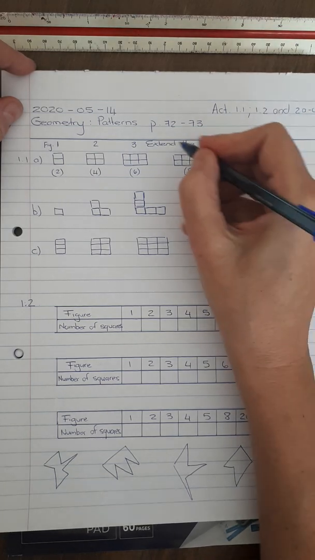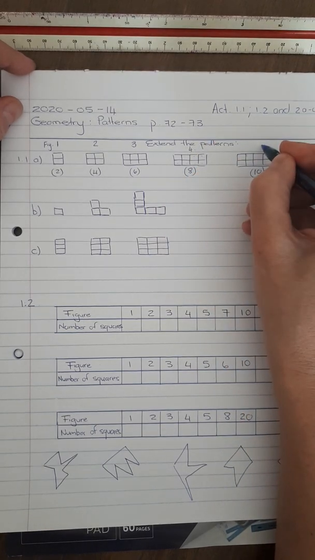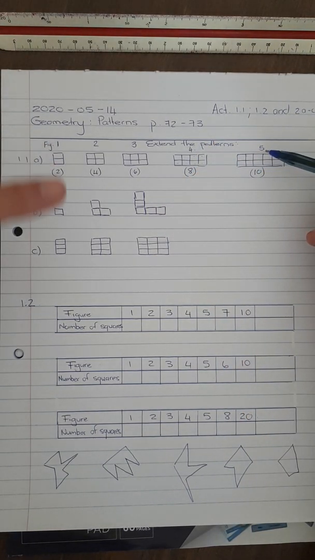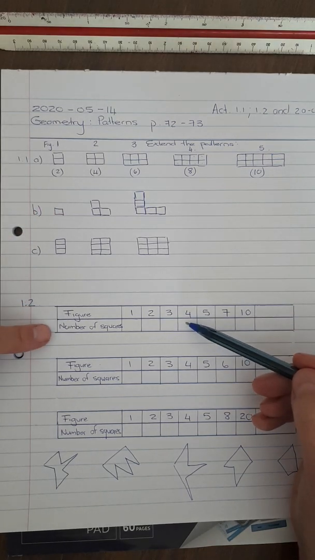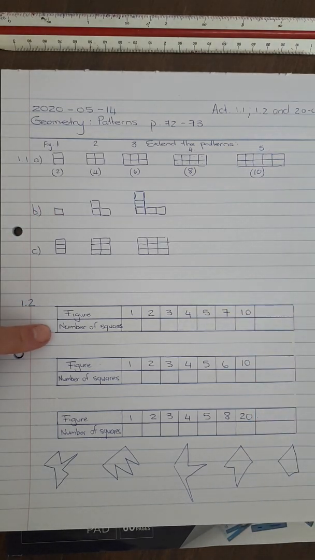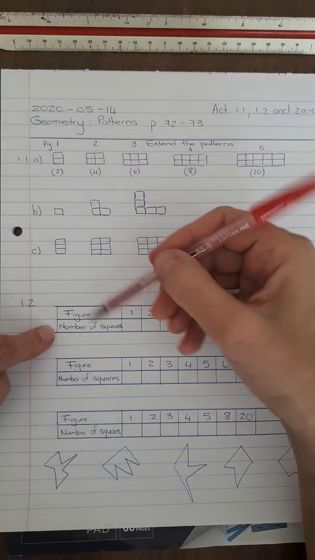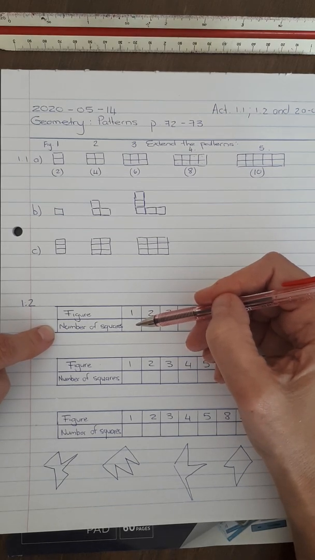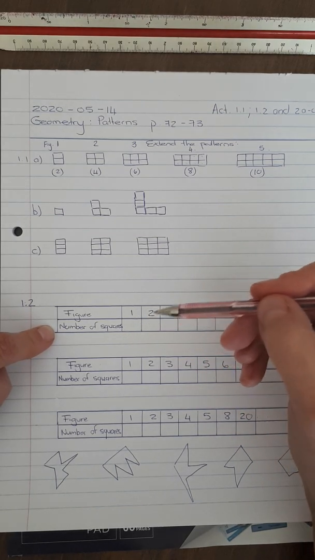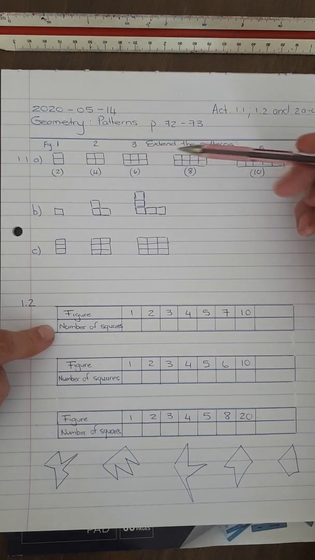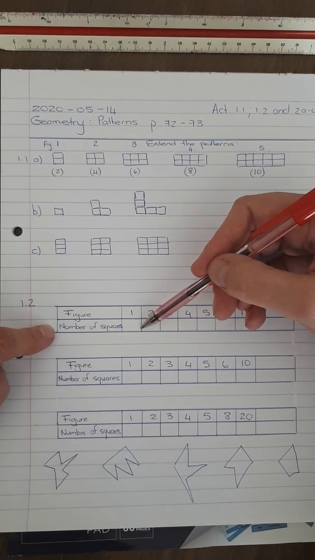Okay, and now let me show you. This is what we're going to do. Do you see this table here at number 1.2? Now you are going to take the data that we have from this set and transfer it into the table. So we are going to record the number of squares in each of these above figures and place them in the table.